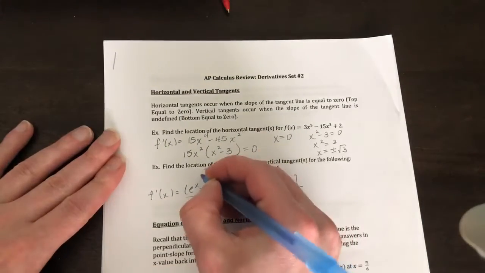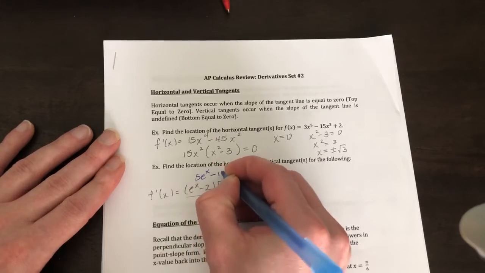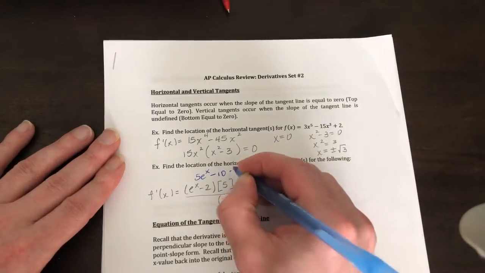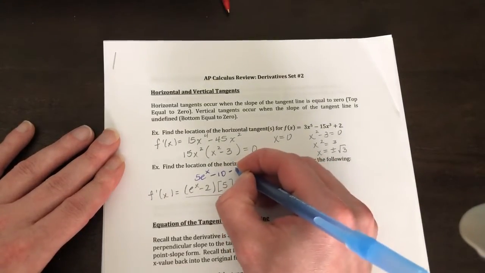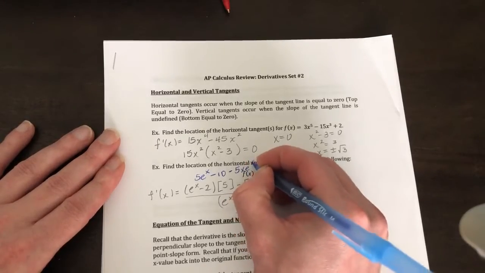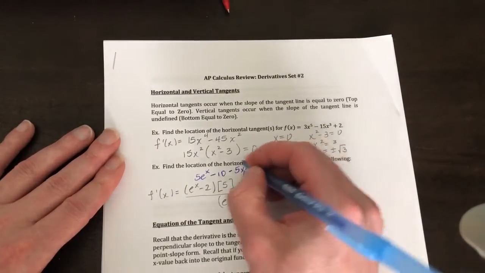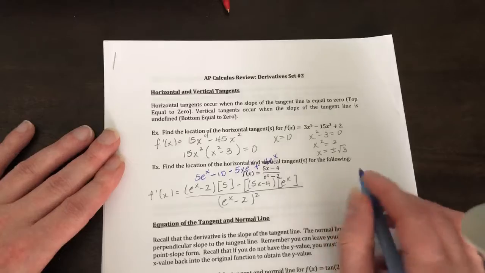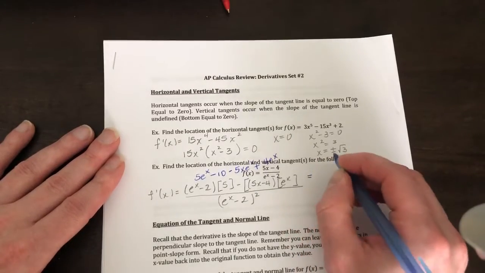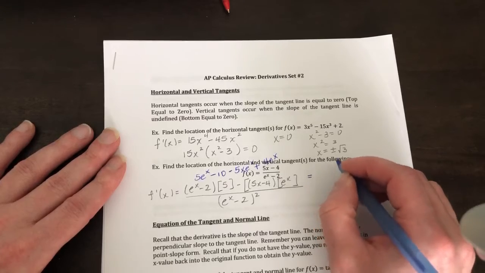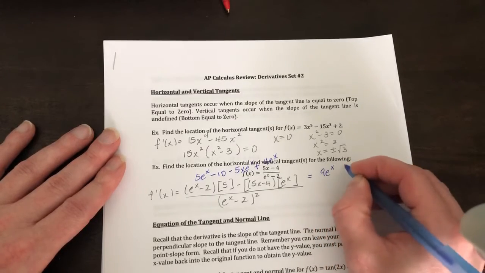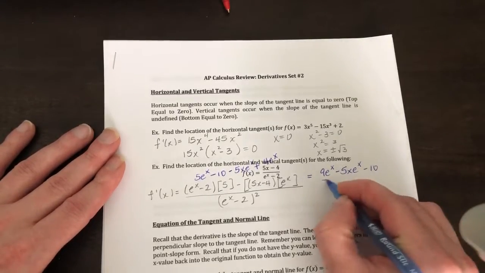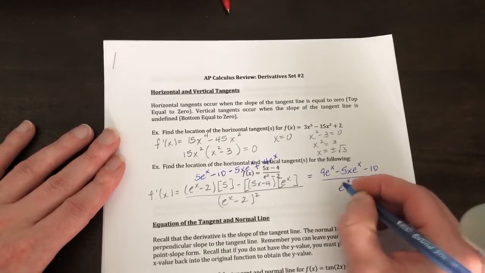I'm going to get 5e to the x minus 10 minus 5x e to the x, minus, so we'll change the sign so it's plus 4e to the x. So we will get 9e to the x minus 5x e to the x minus 10 all over (e to the x minus 2) quantity squared.